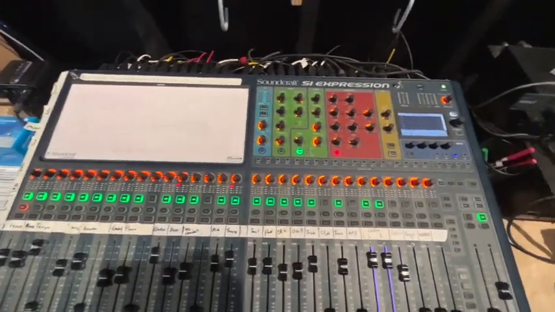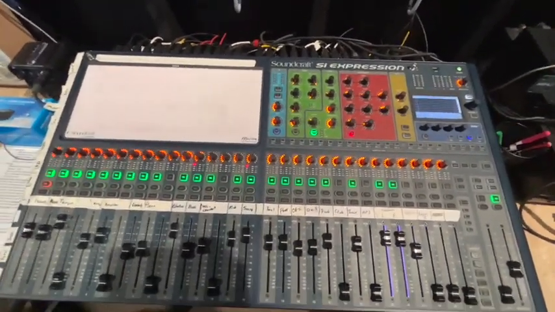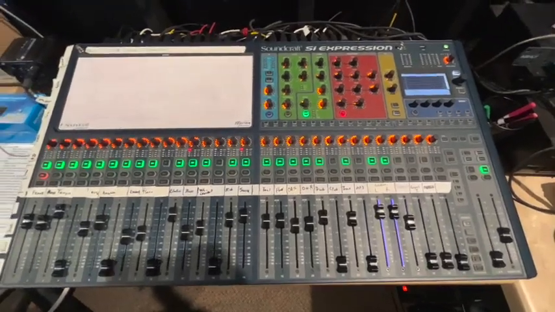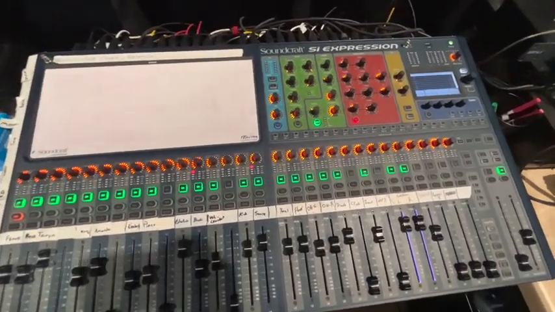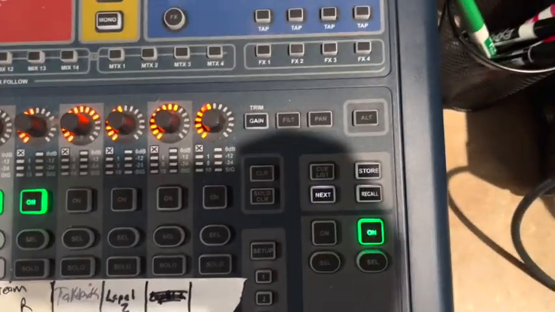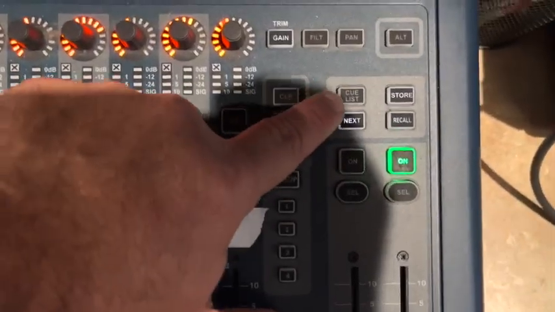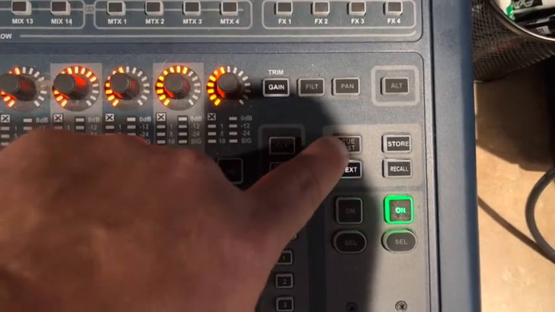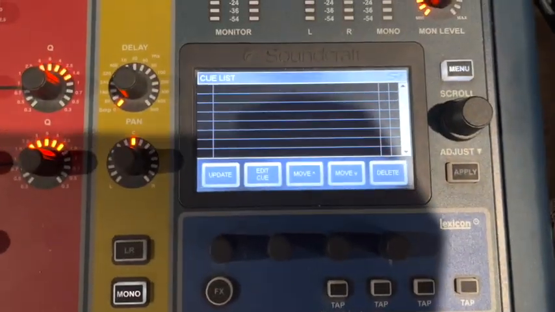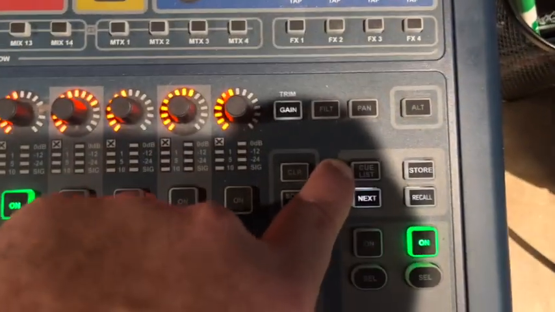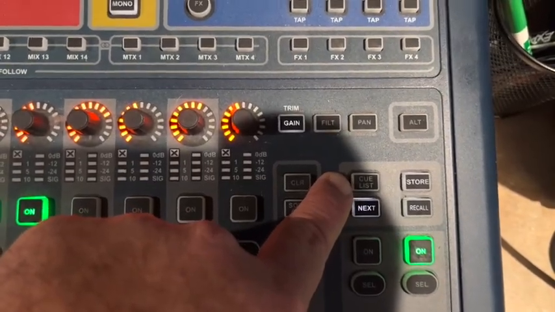Hey you guys, I want to give you another soundboard video here that might help workflow a little bit, and that's the process of using these. This right here is called the cue list, and when you press cue list, you get this screen right here where you can create cues.